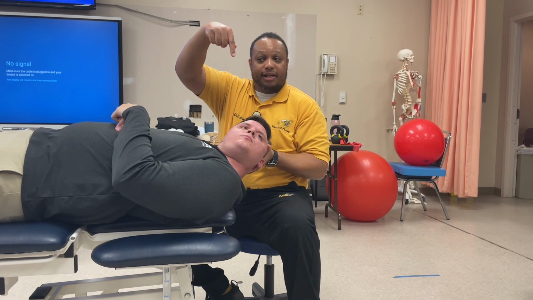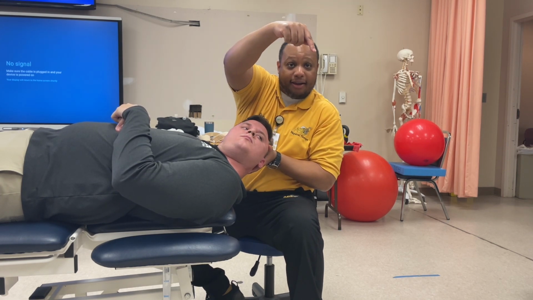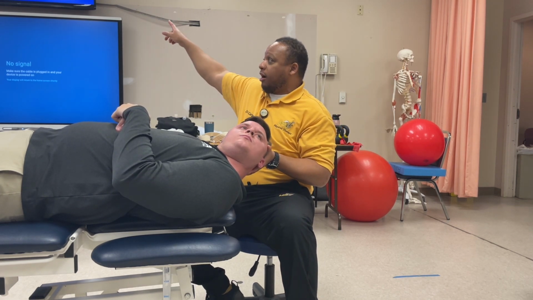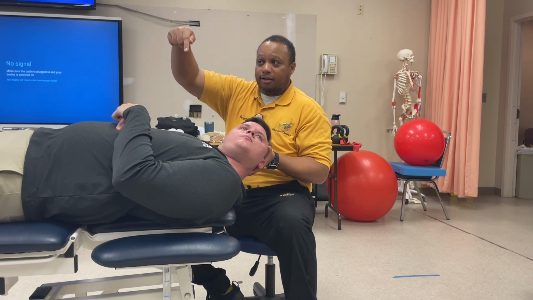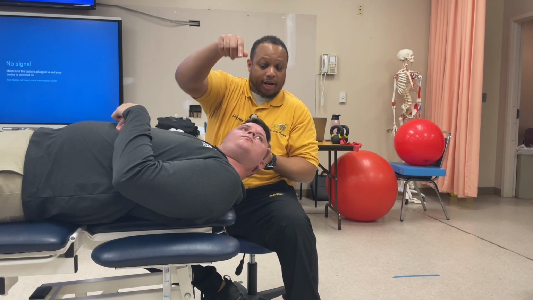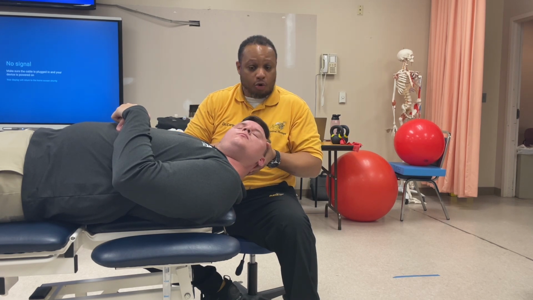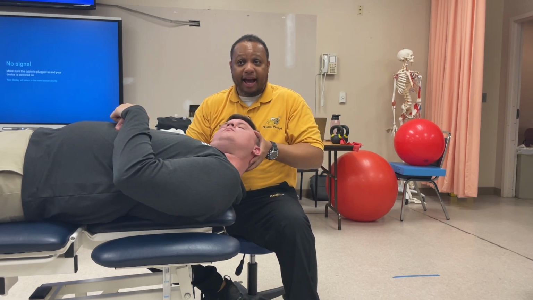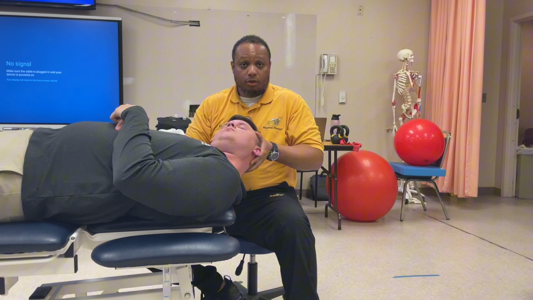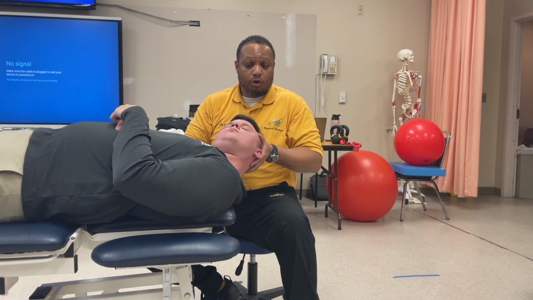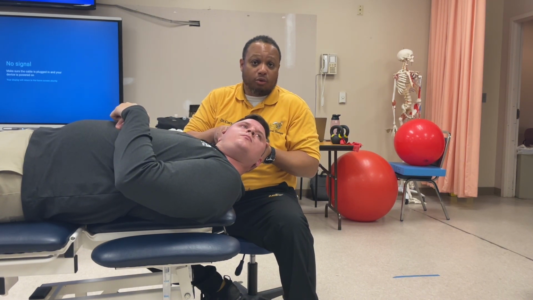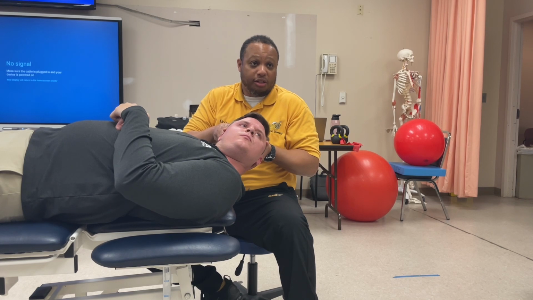Now, if I take that sling and pull it back and let it go, that rock is going to go, right? So now I got this SCM more elongated when I rotate him to the left. So it's side bending contralateral, rotation ipsilateral, with maintaining some flexion. You're going to get a greater stretch on the SCM.